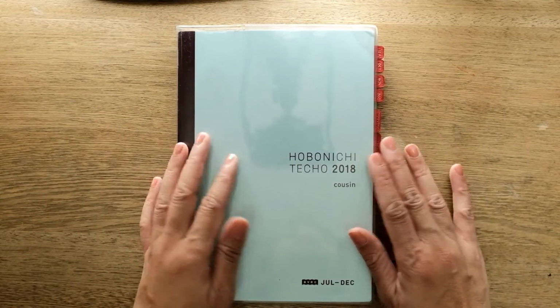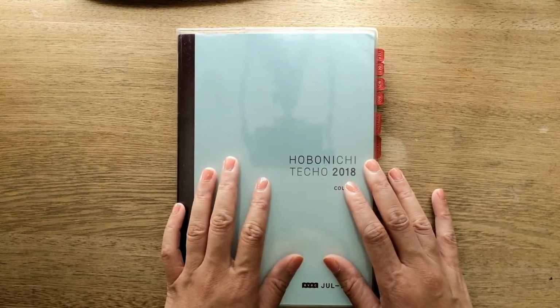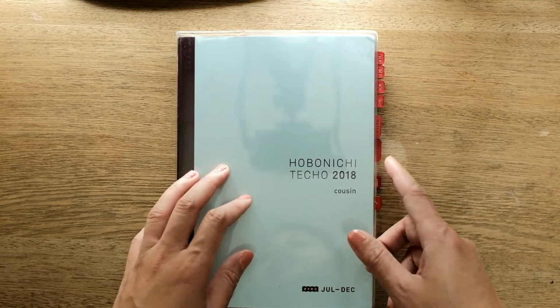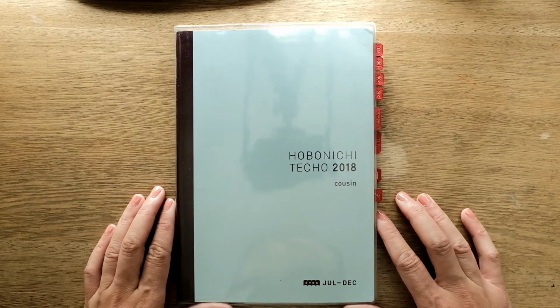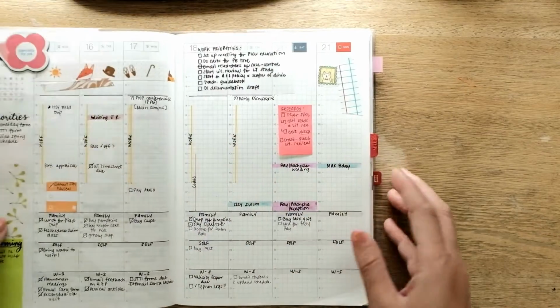So this is my Hobonichi Techo. I'm using this until I finish the November month so that I can start on my Jibun Techo, which is going to cover from December and on. So let me just get started.